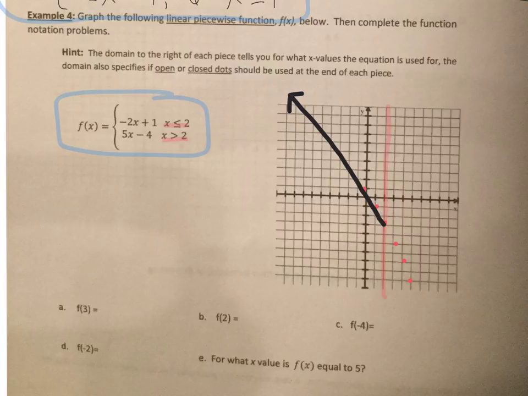Now, for the second equation, you should start at negative 4. We have to use an open circle this time because it is greater than 2, and that is an open circle. So we start down at negative 4. Okay, and we're going to put a point. 1, 2, 3, 4. And we're going up 5, over 1. Up 1, 2, 3, 4, 5, over 1.